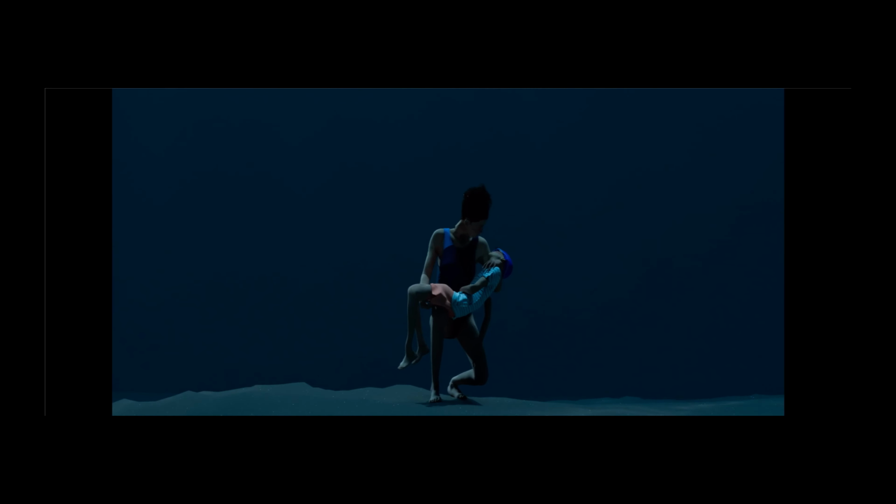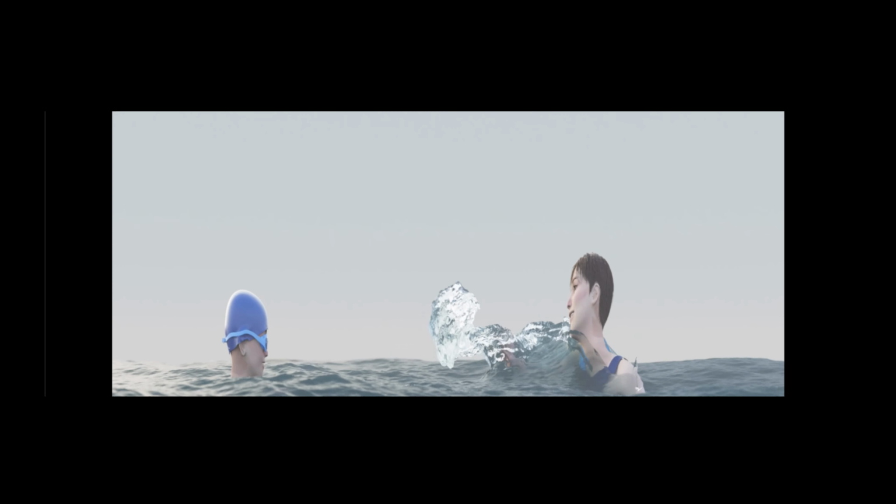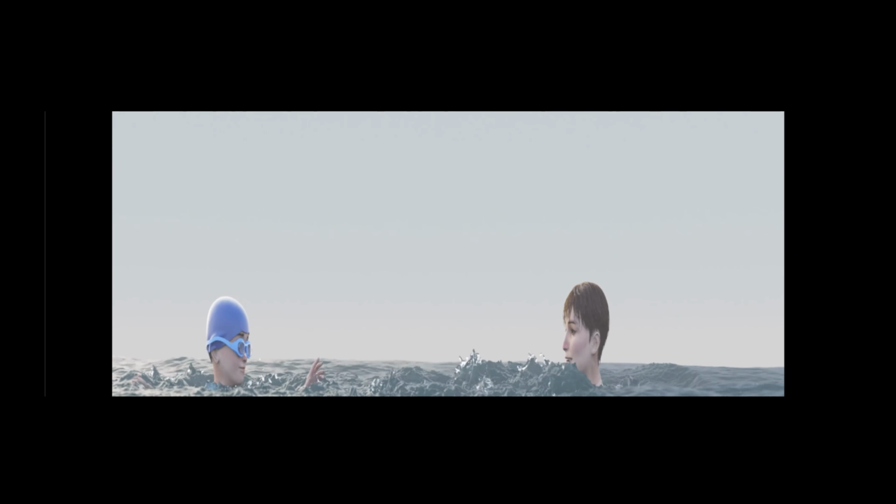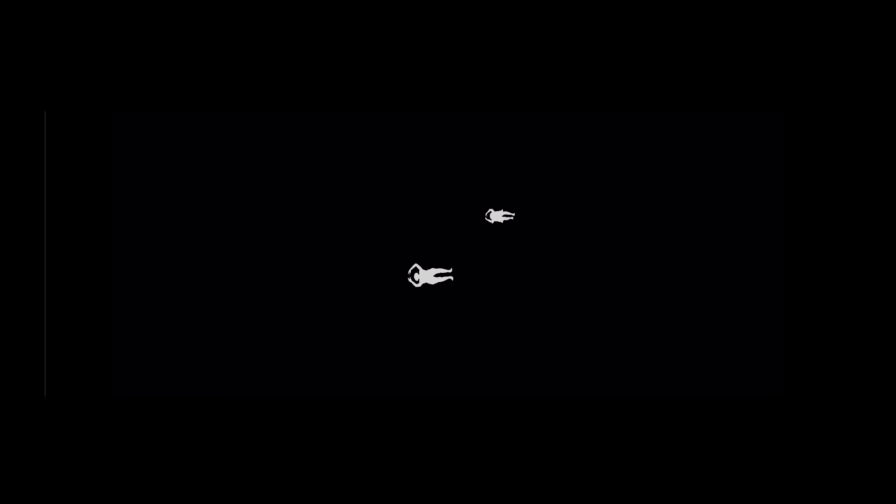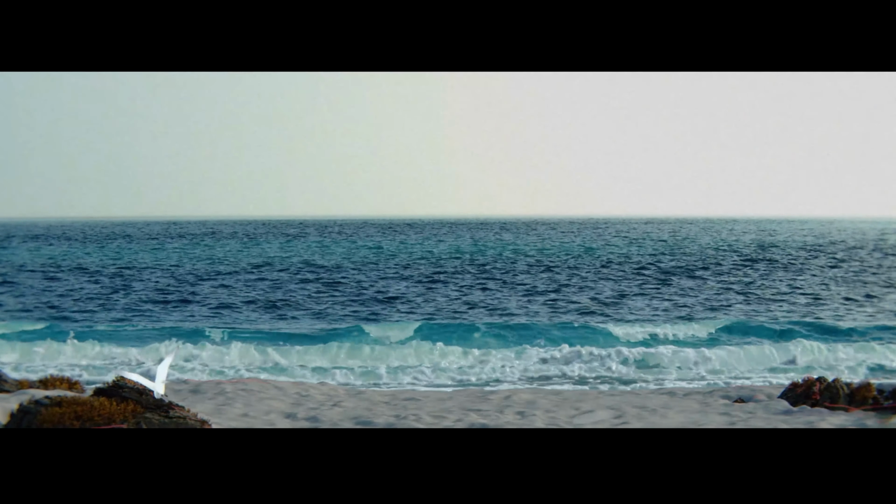Once we have that, it's really over to the compositors to bring all of these elements together, find that almost final image. And then the 2D team start colouring in and doing the in-betweens on their animation, and shots start to look like final frames.